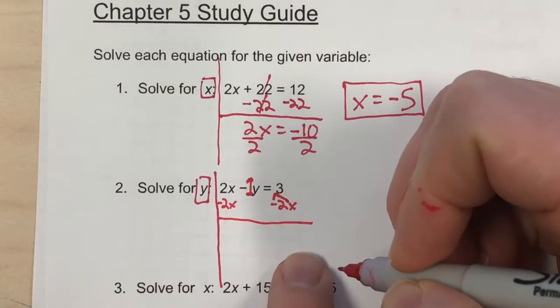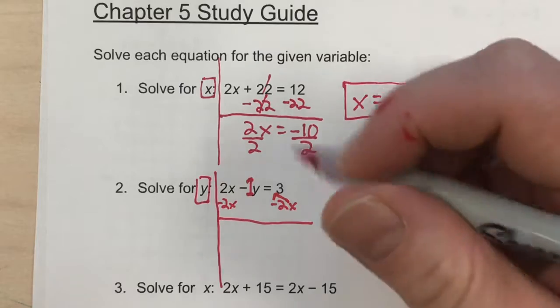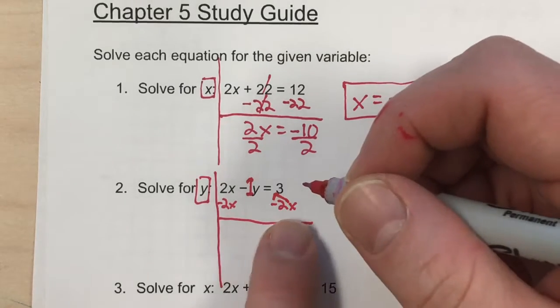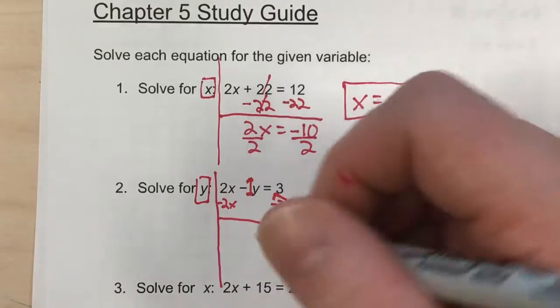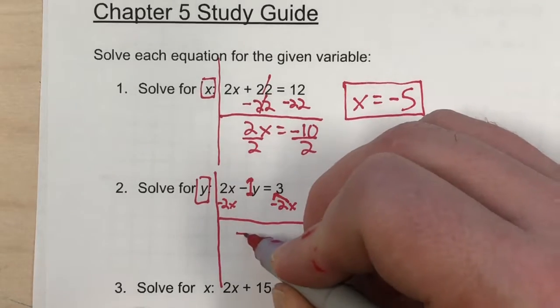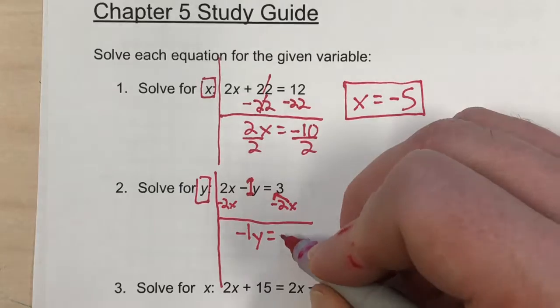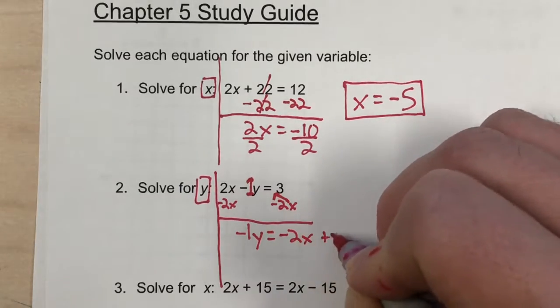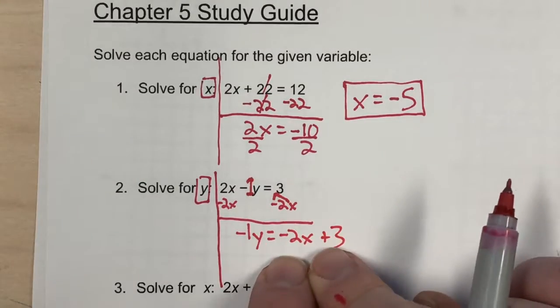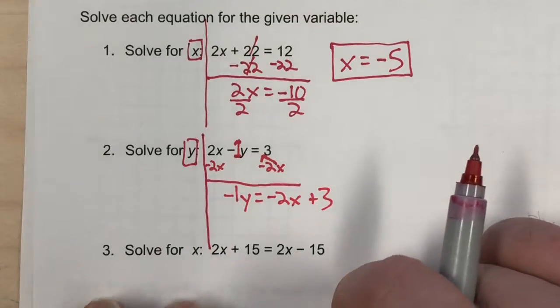So when I do that, I have to make sure that I put it in front, and then I would have a negative 1y on this side equals negative 2x plus 3. Then I am almost done. I just have that negative 1 left over.